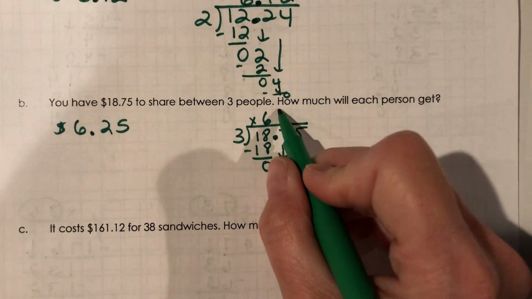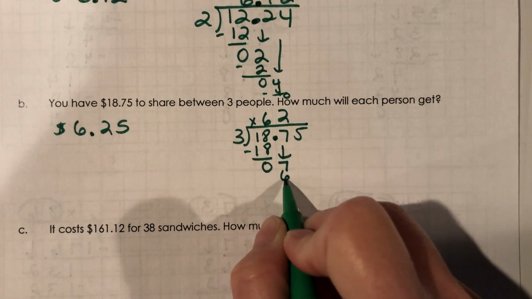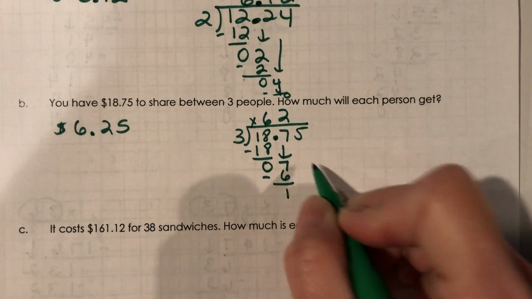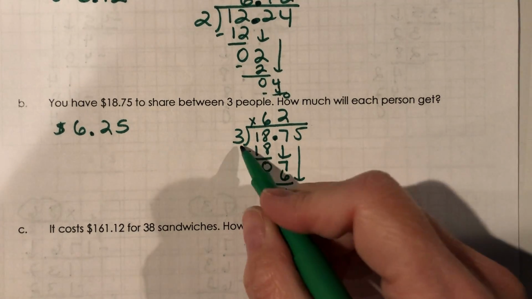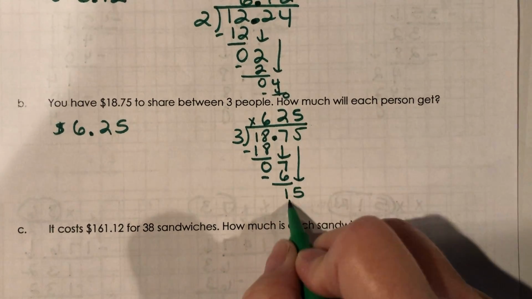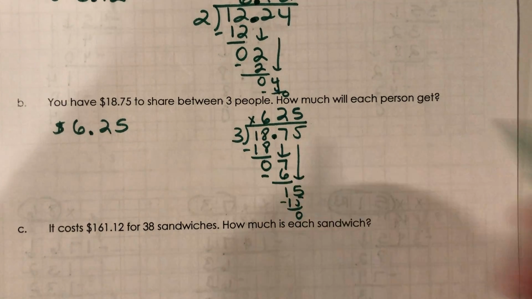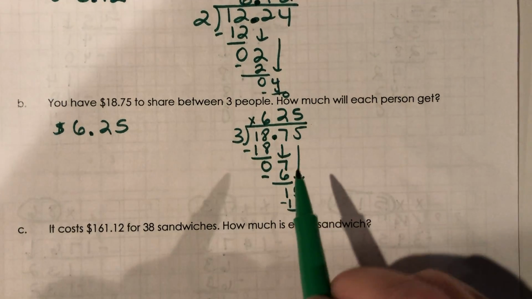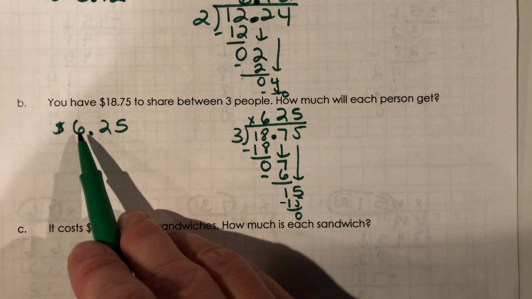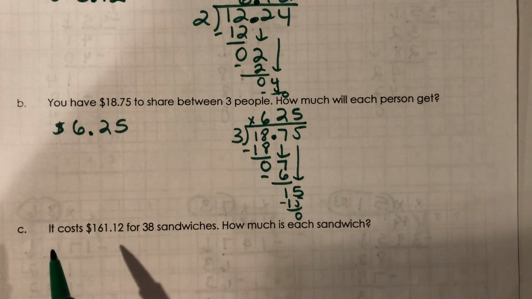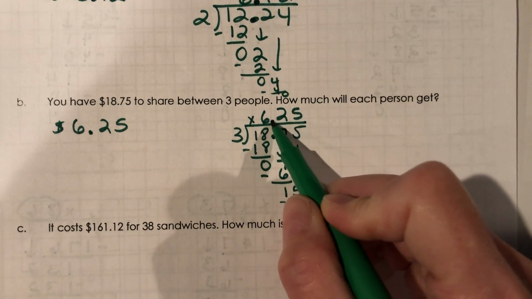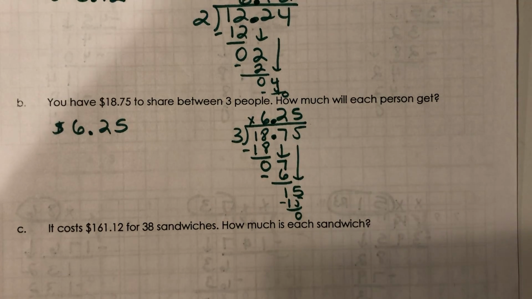I know that 3 times 2 gets me closest to 7. 3 times 2 is 6. And 7 minus 6 is 1. And I drop my 5. And 3 times 5 is 15. And now there's nothing left, right? So it looks like 625. You see our answer is 6.25. Well, if I keep my decimal right where it is, that's what I get.